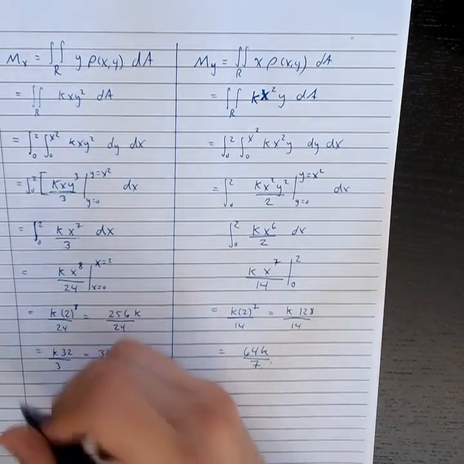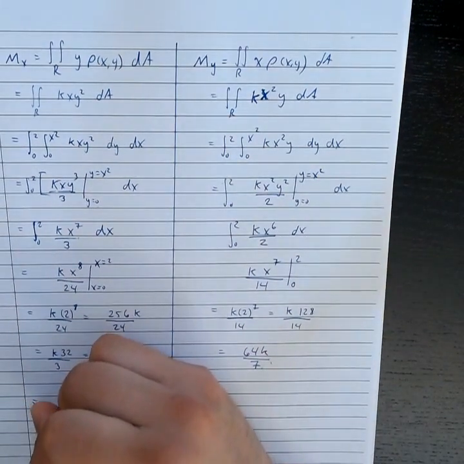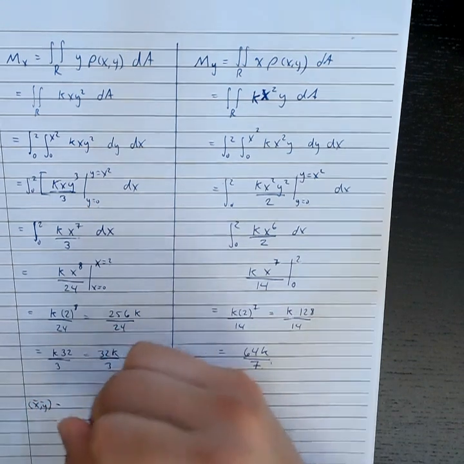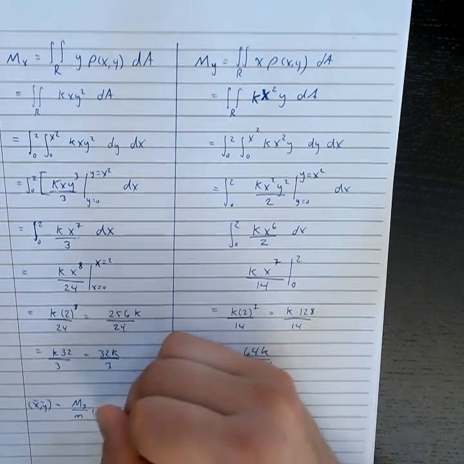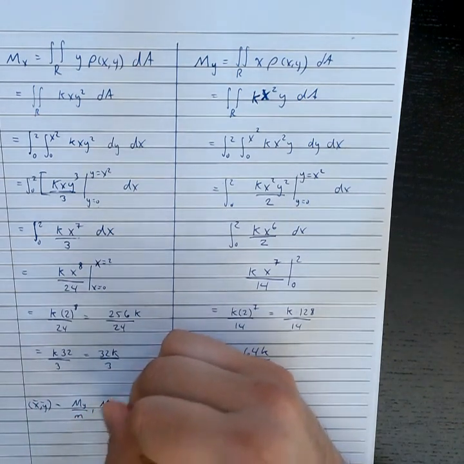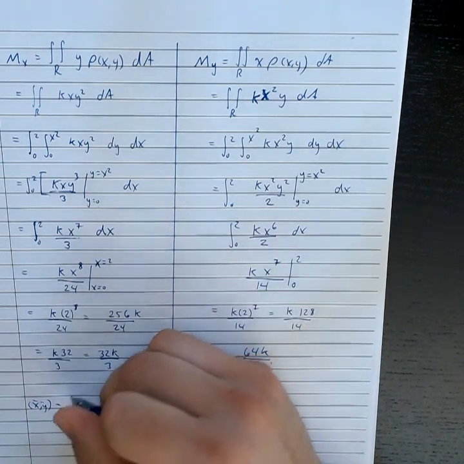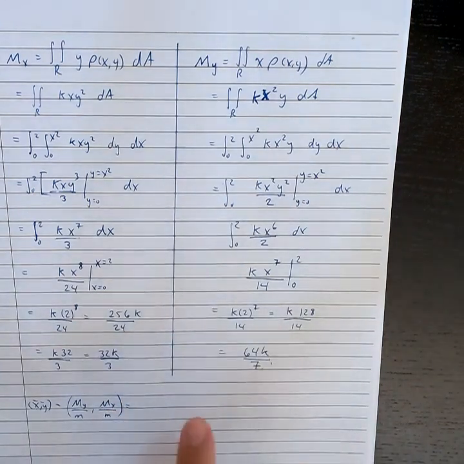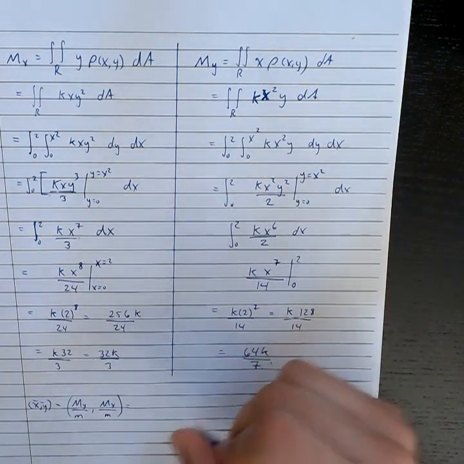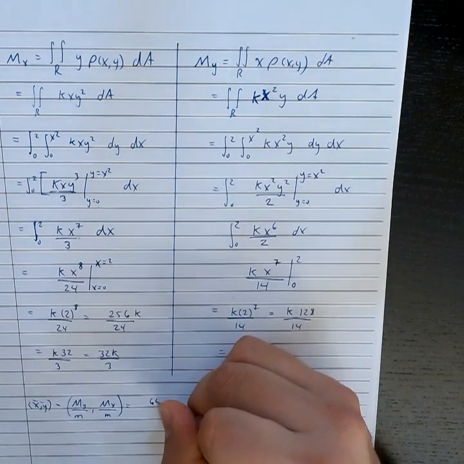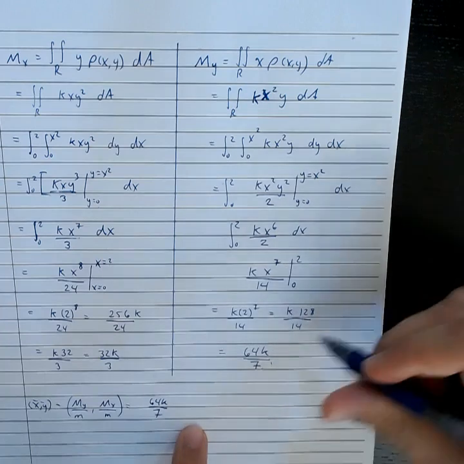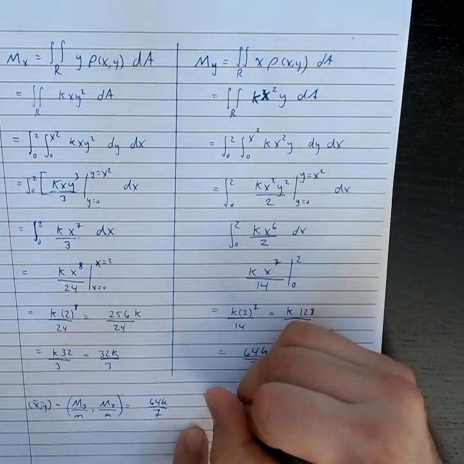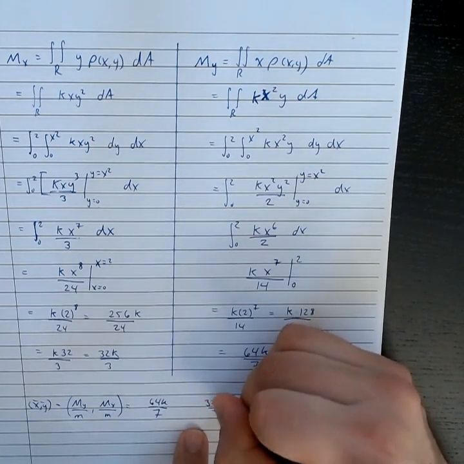Remember that your center of mass is given by: you're going to take the moment with respect to the y-axis over the mass, comma, the moment with respect to the x-axis over the mass. Okay, well, we know both of those. The moment with respect to the y-axis is going to be 64k over 7. The moment with respect to the x-axis is going to be 32k over 3.